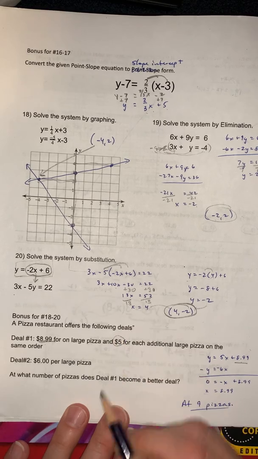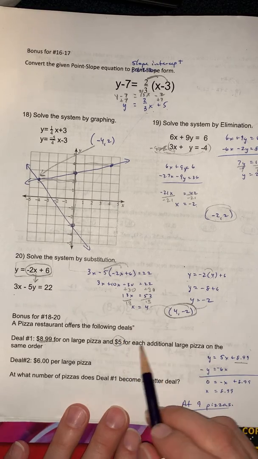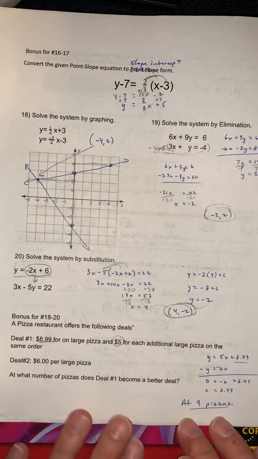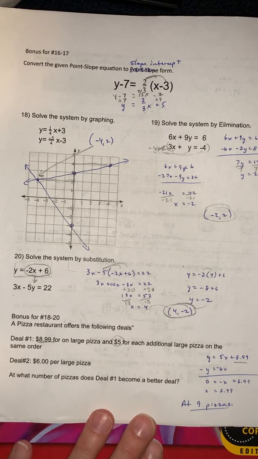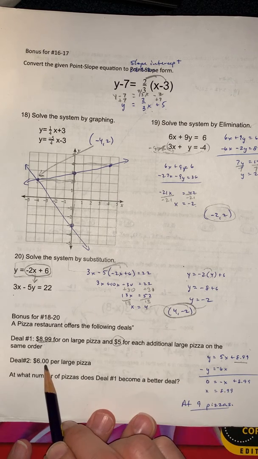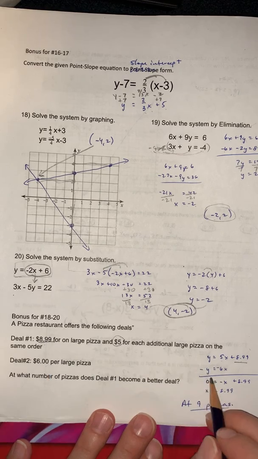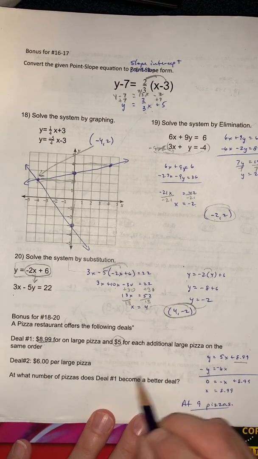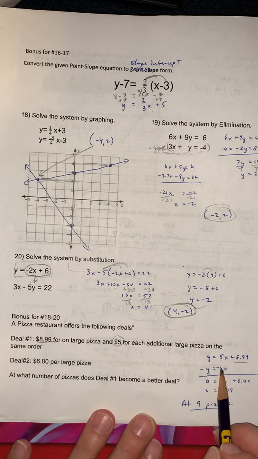I'm going to pay $5 over and over and over again because each additional, right? So I'm going to go 5 times my x value to figure out how many additional pizzas I'm going to have. And at this point, for my deal number 2, I have a y, and I'm going to multiply that with 6x, number of pizzas I'm going to have.